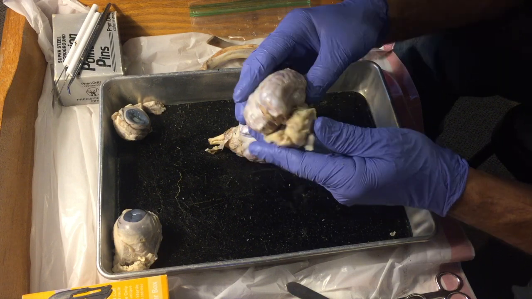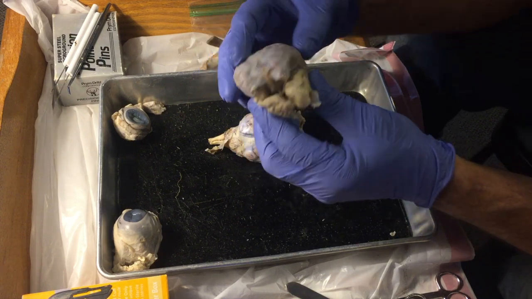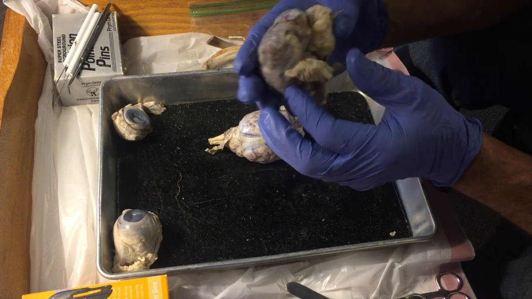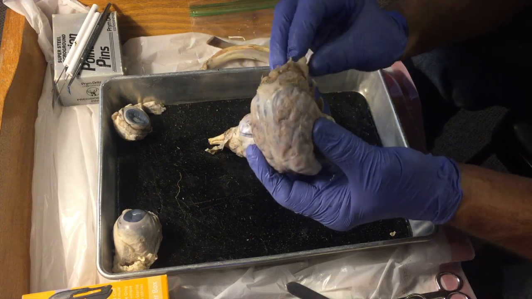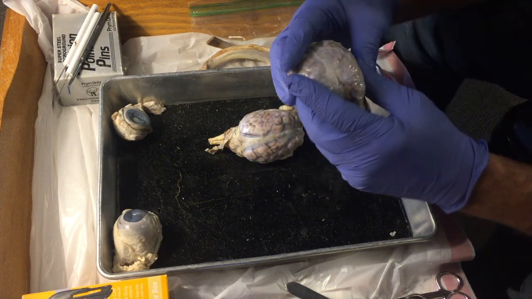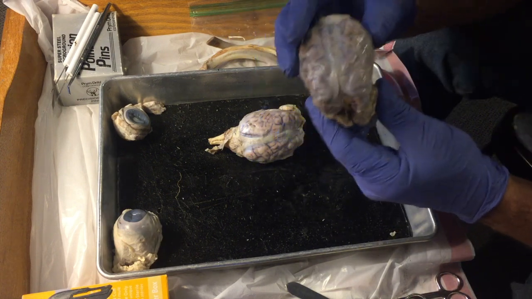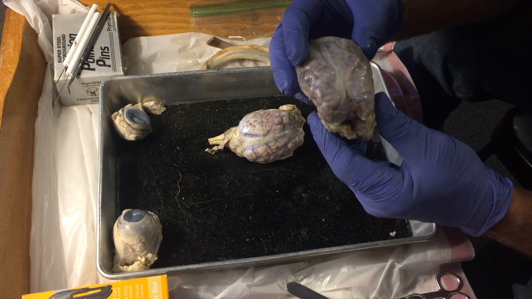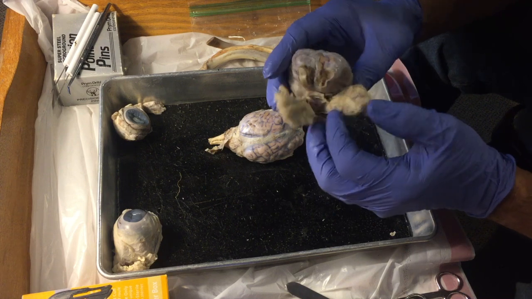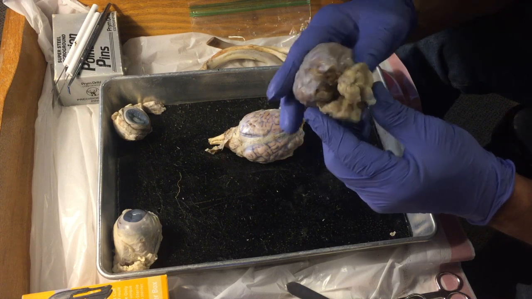And this is a sheep brain, so it would be oriented in the sheep like this. This would be the back of one eye. This would be the back of another eye. And this would be the brain stem right here. And this would go down to the spinal column. Of course, sheep have a brain that's situated like this, and in people it's going to be a little bit more upright like this. But I wanted to just point out some external structures first.